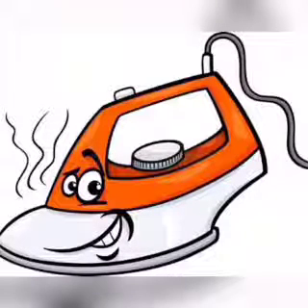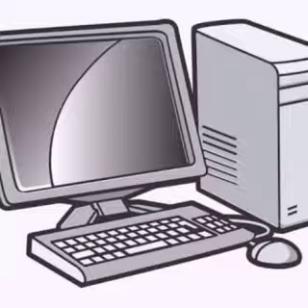This is an iron. You use iron to press your clothes. Do you know how iron works? Yes, iron also uses electricity to work. So when you press your clothes, you use electricity.